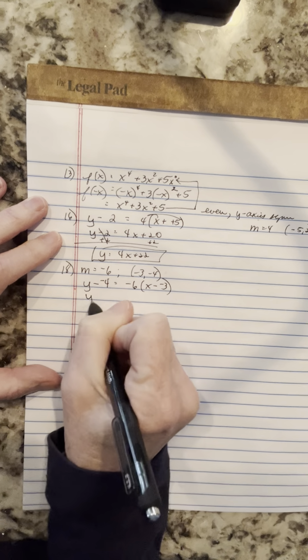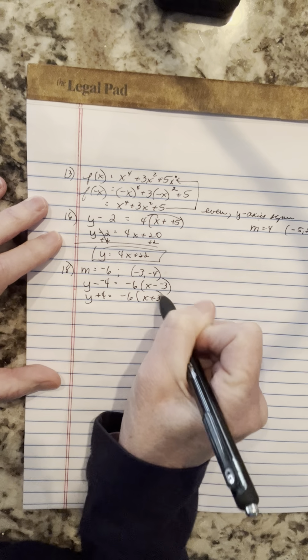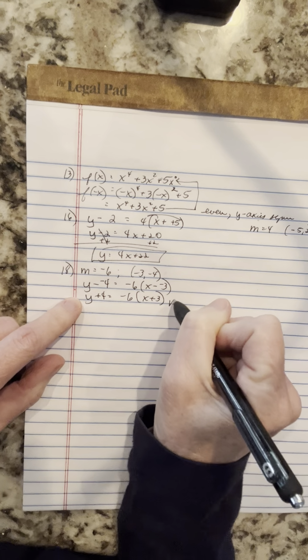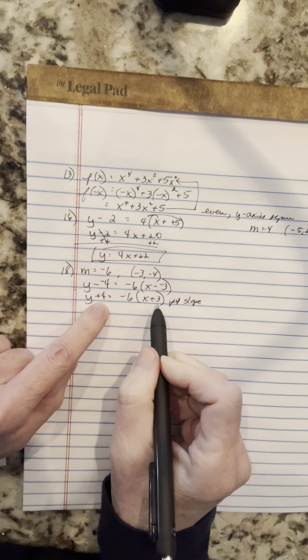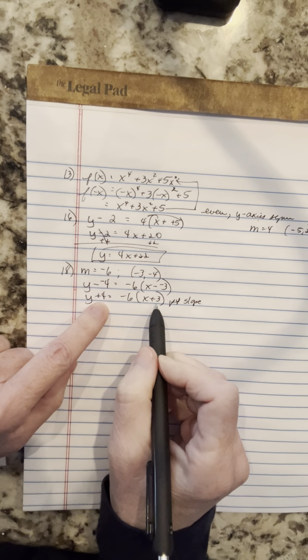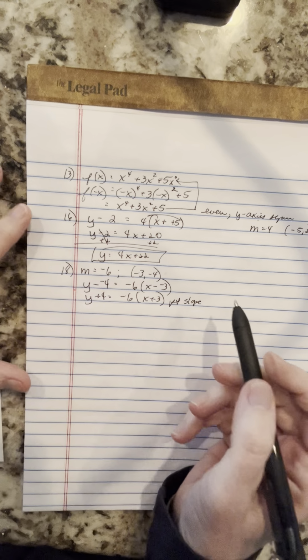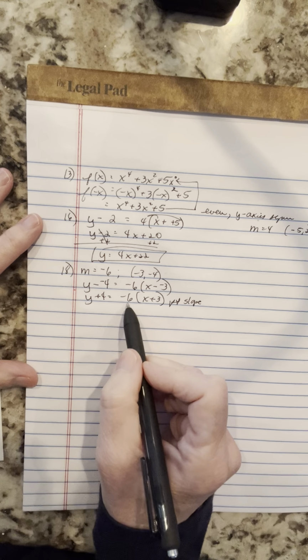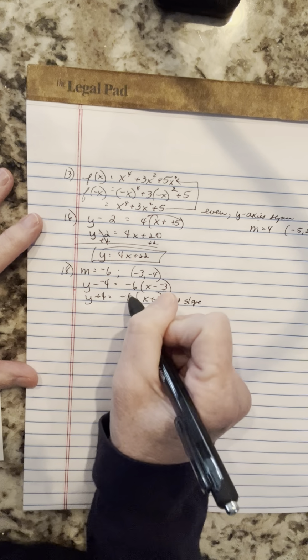Let's clean it up a little bit. y + 4 = -6(x + 3). So this is point-slope form right here. It's got a point, (-3, -4). You have to know that they're opposites because it was formed by writing y minus and x minus, and a slope sitting right there. Now to turn it into slope-intercept, two steps.